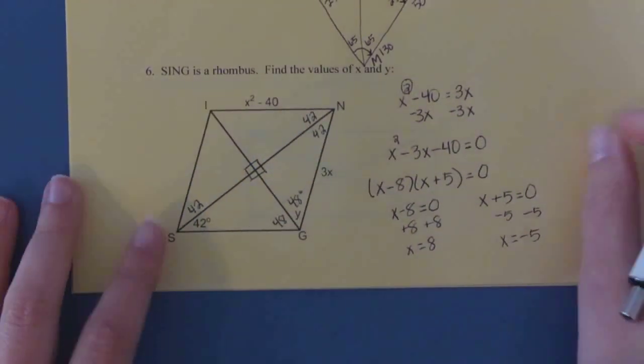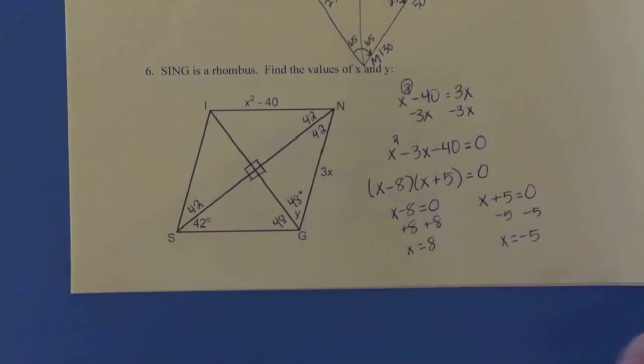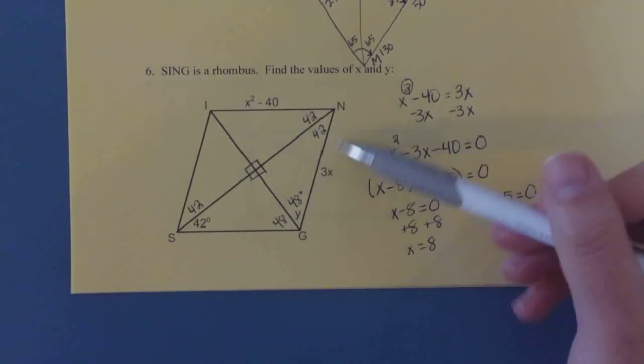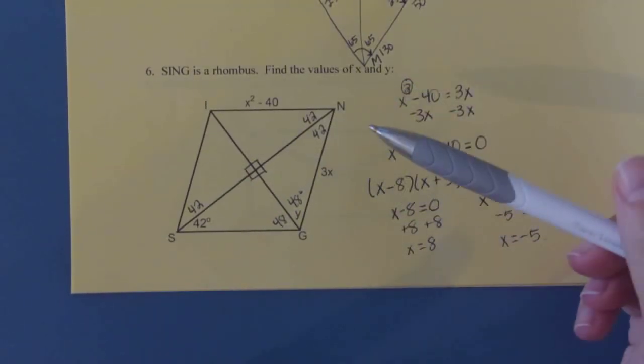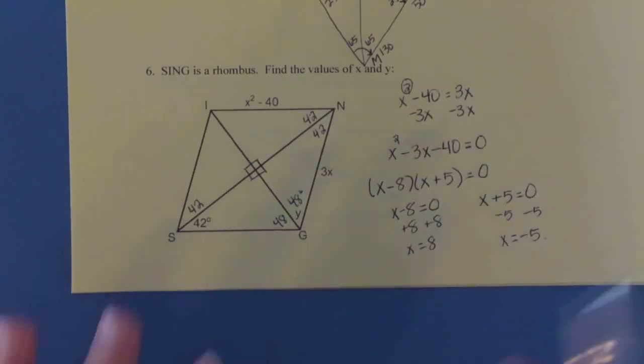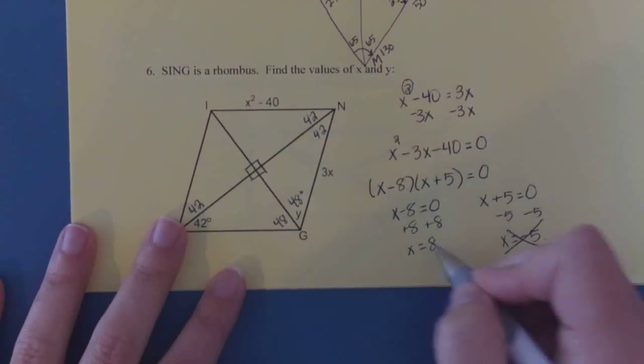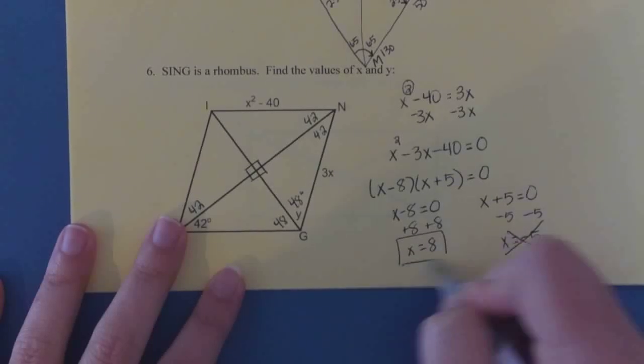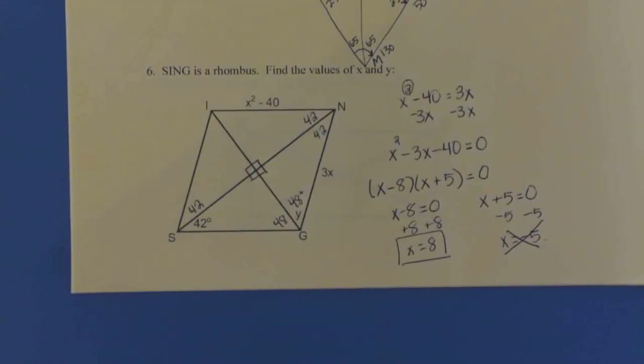Now, in the algebraic world, both of these answers work algebraically. When we apply them back to our original problem of the rhombus, which answer actually makes sense here? If x was -5, that means this side would be -15, and that does not make any sense. So that means our real answer here would be x equals 8. Okay, so look at that. Some Algebra 2 showing up in geometry. Good stuff.